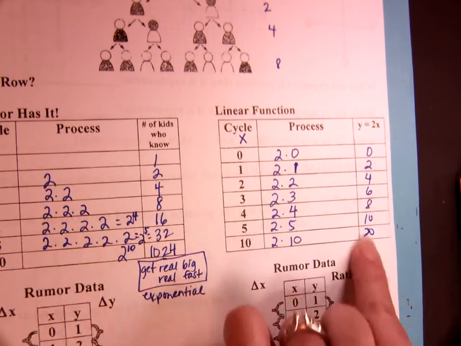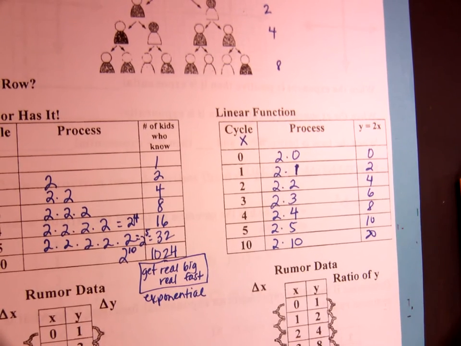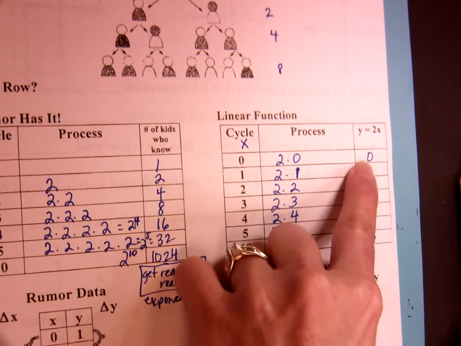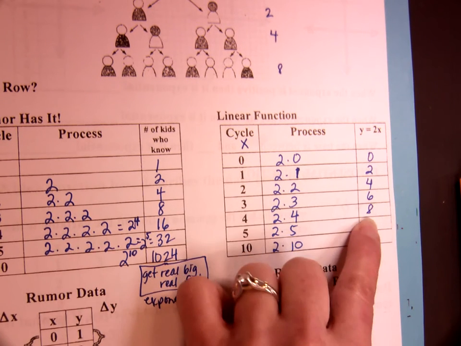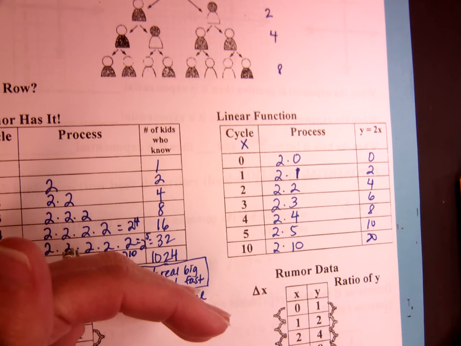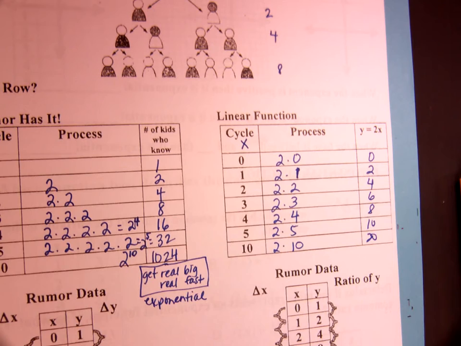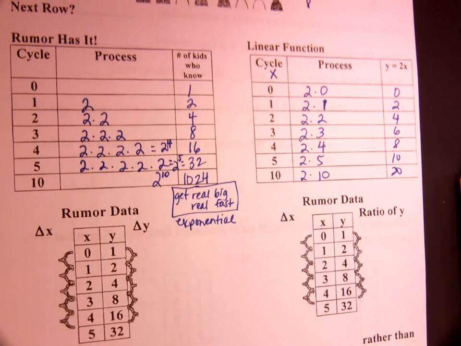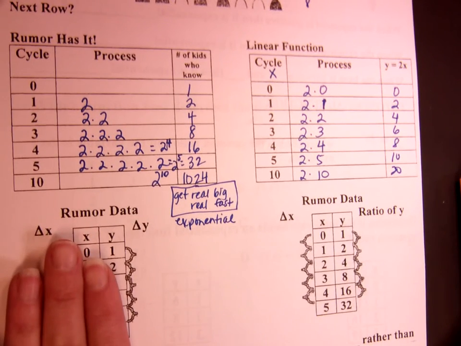Now look at these numbers. Are they growing at a constant rate? Yes, this is going up 2, up 2, up 2, up 2, up 2. So it's adding 2 each time rather than multiplying by 2 each time. Okay? And so let's take a look at it. If we look at just the rumor data, we're just going to look at the rumor data.